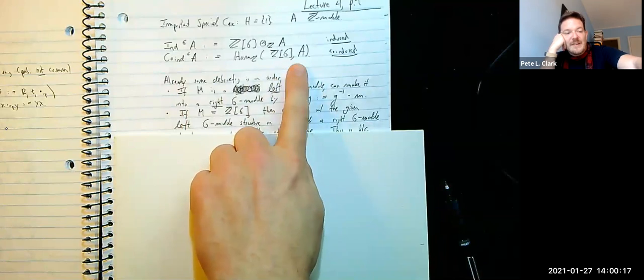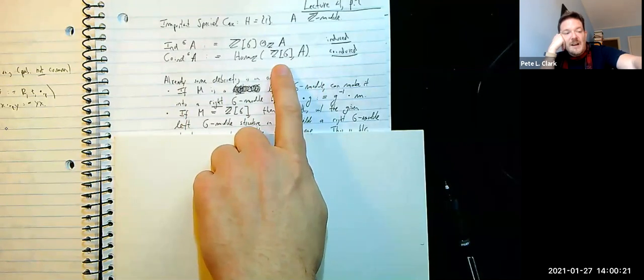And then the co-induction of an abelian group A, or Z-module, is the analogous cohomological thing: I take the Hom as Z-modules from ZG into A. One calls a ZG-module induced if it's isomorphic to one of these, and co-induced if it's isomorphic to one of the others.